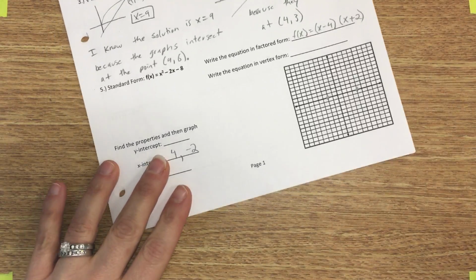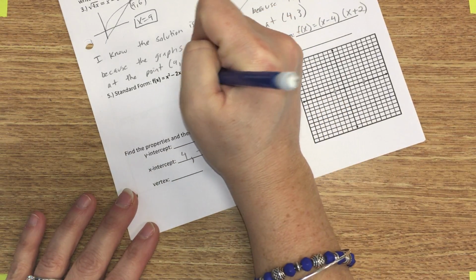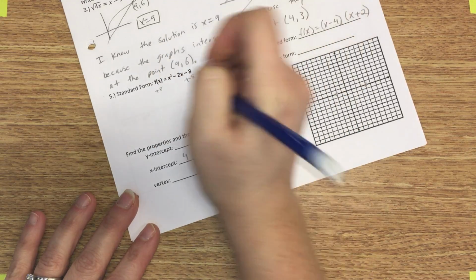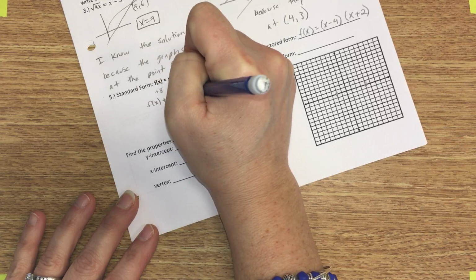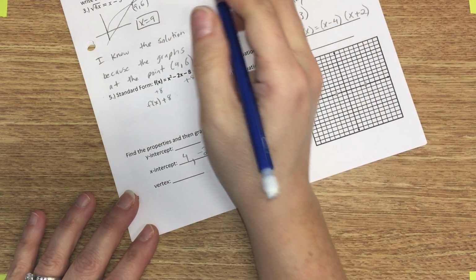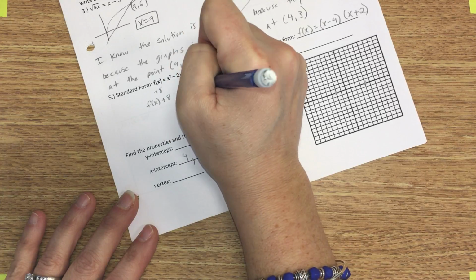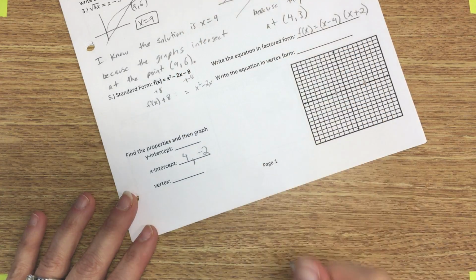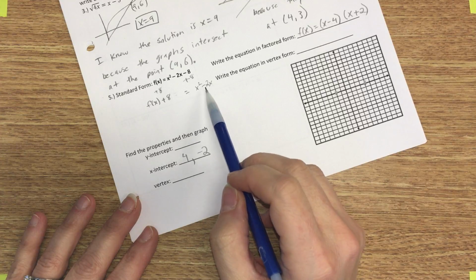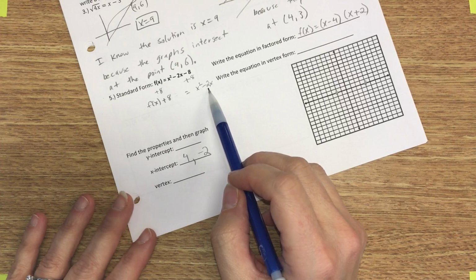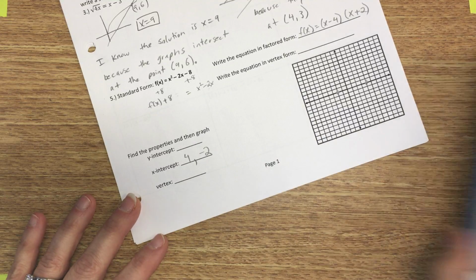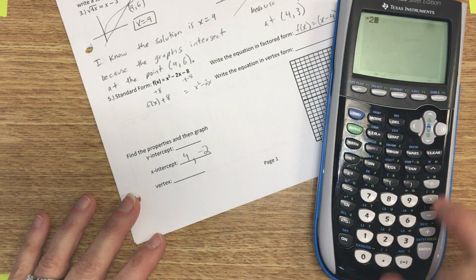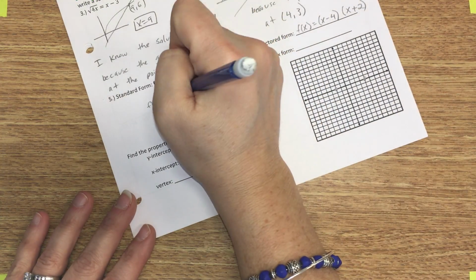So now what I'm going to do is add 8 to both sides. And I've got f of x plus 8 equals, and you leave a little space, x squared minus 2x. All right, so now I'm going to take the -2 on my calculator or in my head. I'm going to divide that by 2 and square it. So, if you need to use your calculator, just use your calculator. There is no shame. And I get 1. And I'm going to add 1 to both sides.